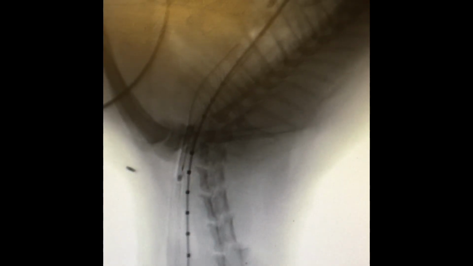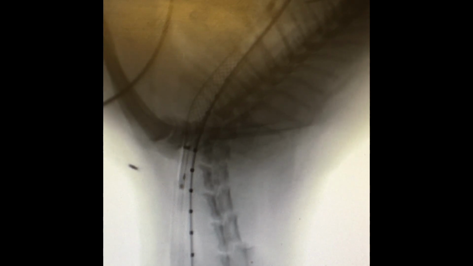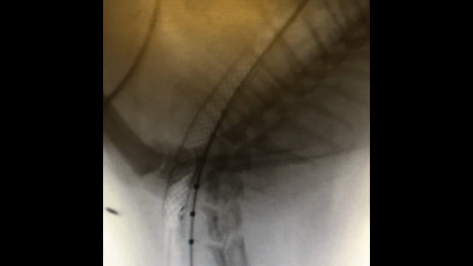Most patients will show immediate improvement following this procedure, 75 to 80% not requiring any further medical treatment to control their breathing signs. There is follow-up, and it's recommended that these patients be seen every 3 months for evaluation and chest X-rays to make sure that they continue to do well at home and that the stent has not moved.